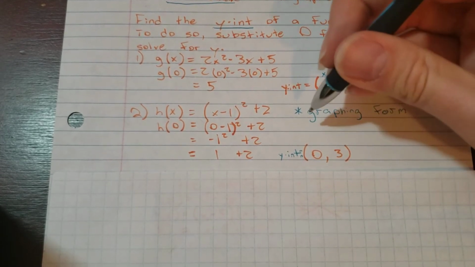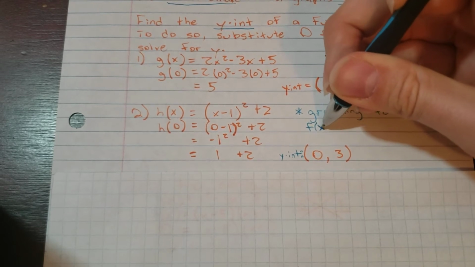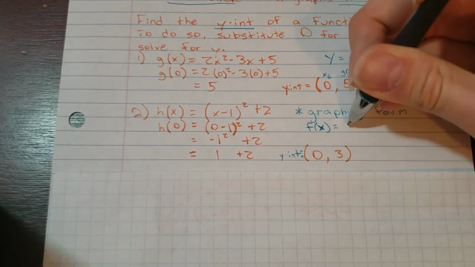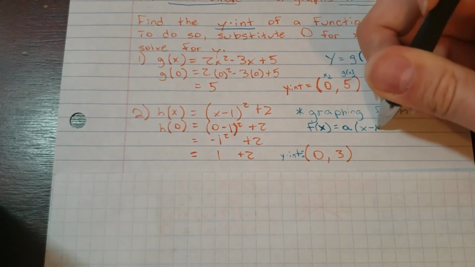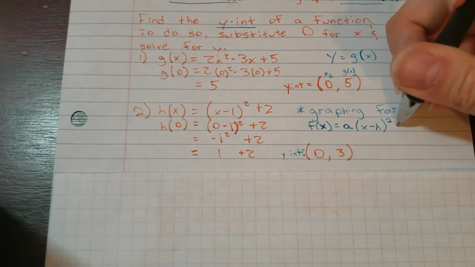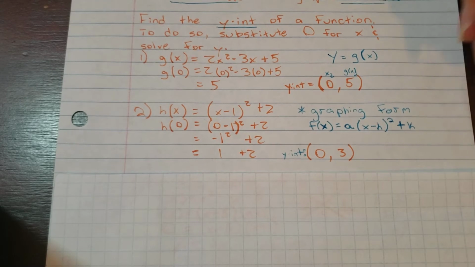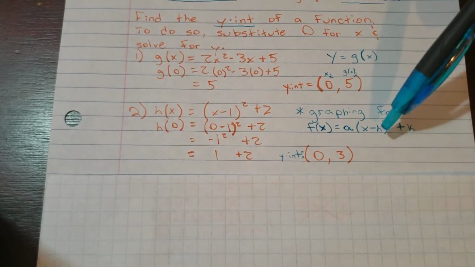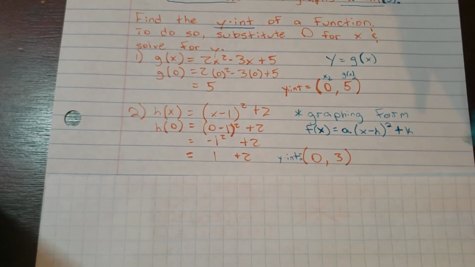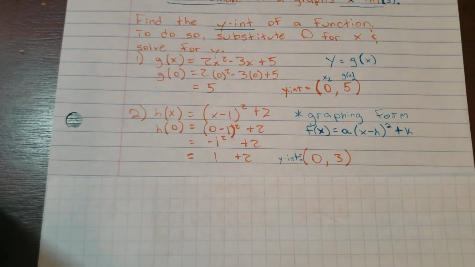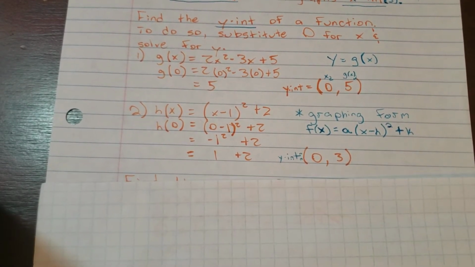Now, again, for the graphing form, I'll rewrite it. So that's f of x equals a times (x minus h) squared plus k. Again, that's just a format. Again, h and k are the vertex. We are going to use this again by the end of the lesson, but we'll wait to get there. I just wanted to write it down so we have it. You might want to rewrite it.